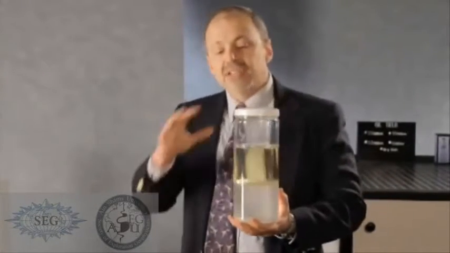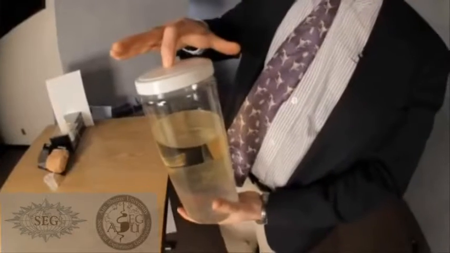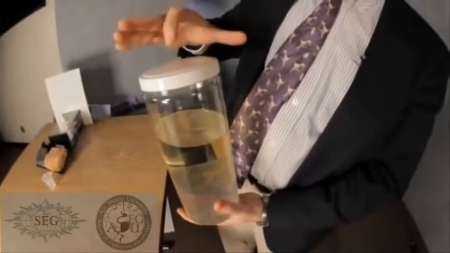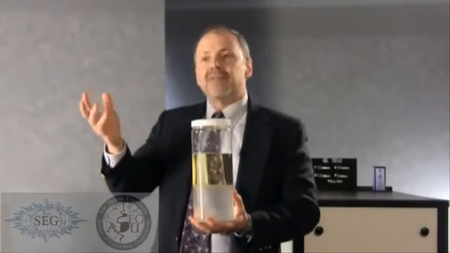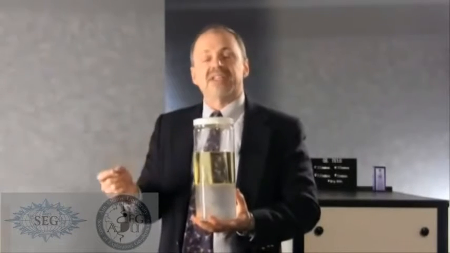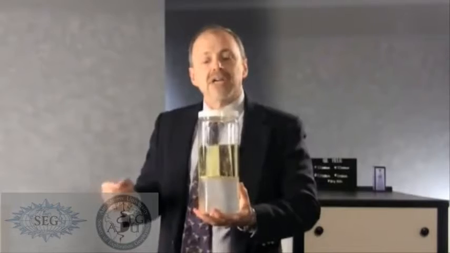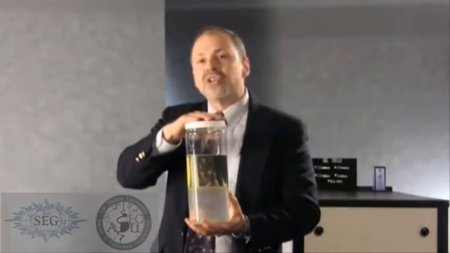However, if we go back and look at this bottle that we just had, we will notice that the gas is held up at the top. Now, what would happen if we pulled the cap off of this bottle? Well, that's right. All the gas would escape into the atmosphere and wind up in the room rather than inside of this bottle. So therefore, the cap is what's holding it in.